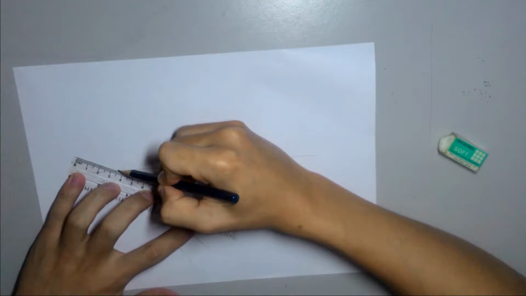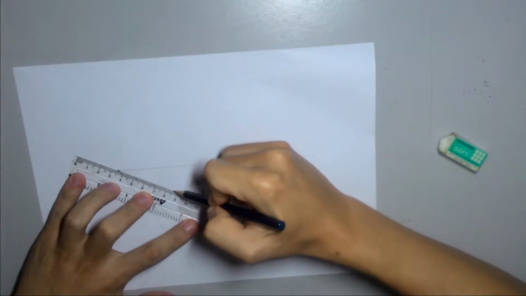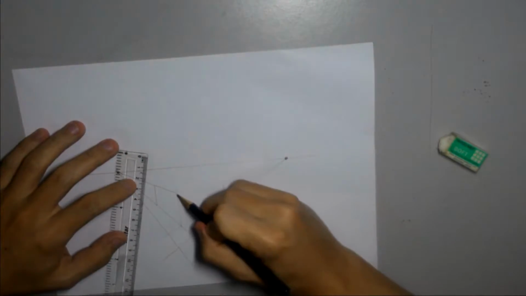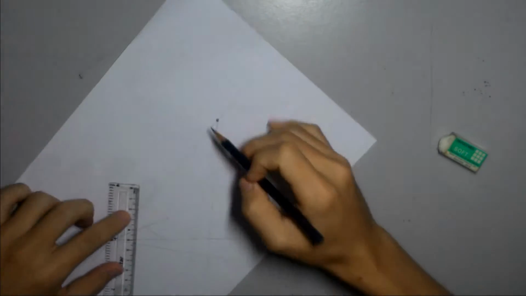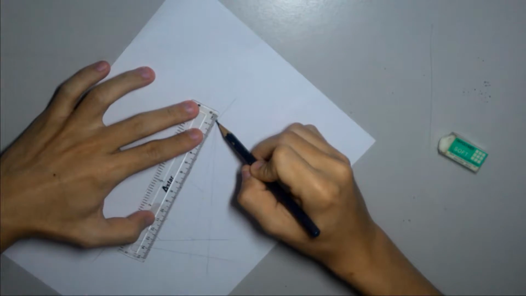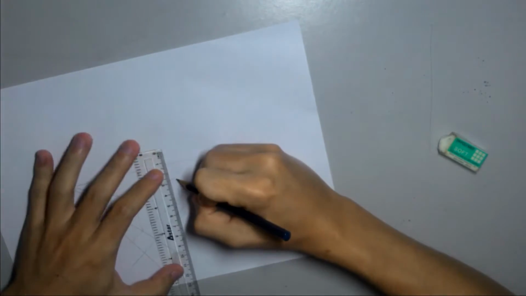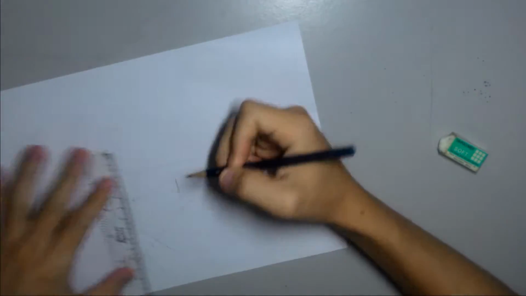So let's see, roughly like this. You have your first line here, and then the other lines. Roughly you draw and complete this line.